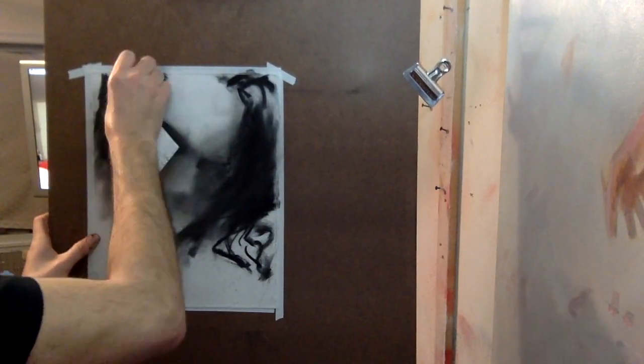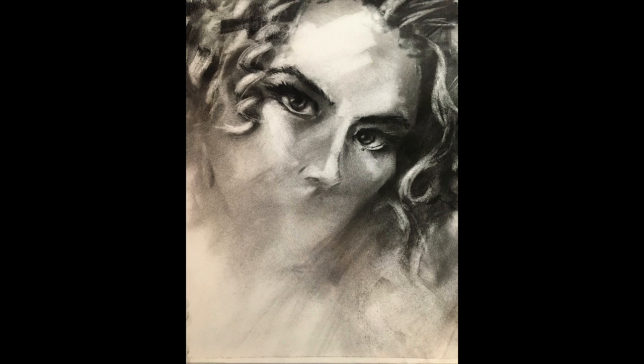Now remember, don't think of this as drawing a portrait. You're drawing a part of a head. That's it. The rest of it can be implied, fade away, or just not touched. Okay, you got this. Go play.